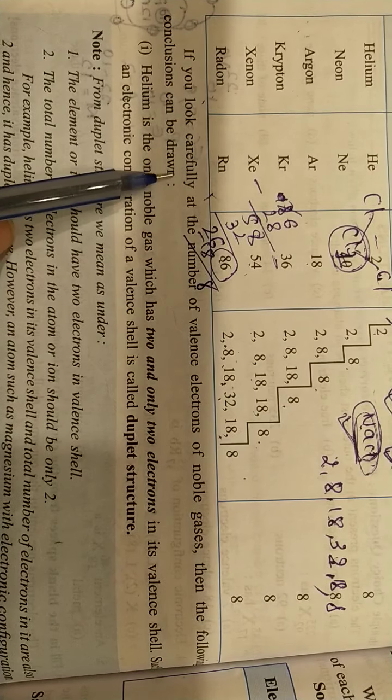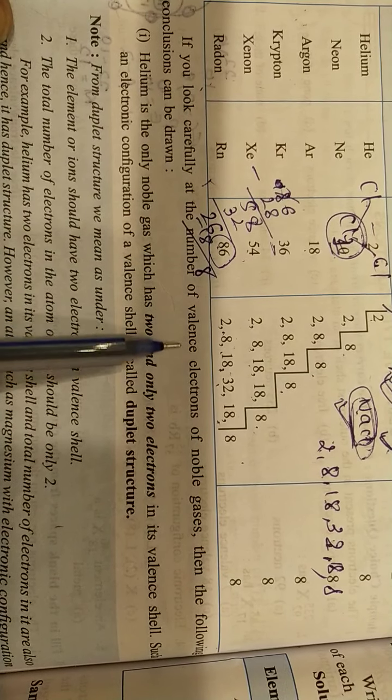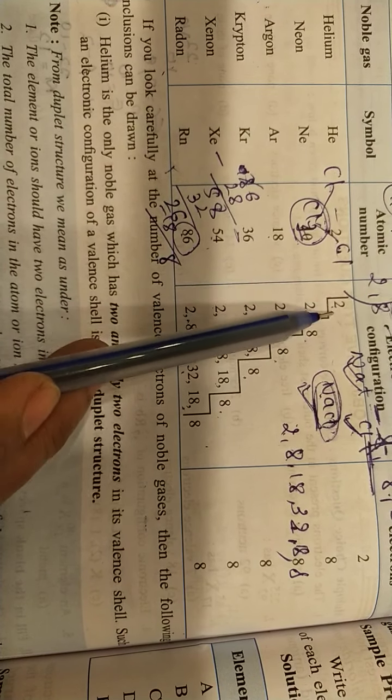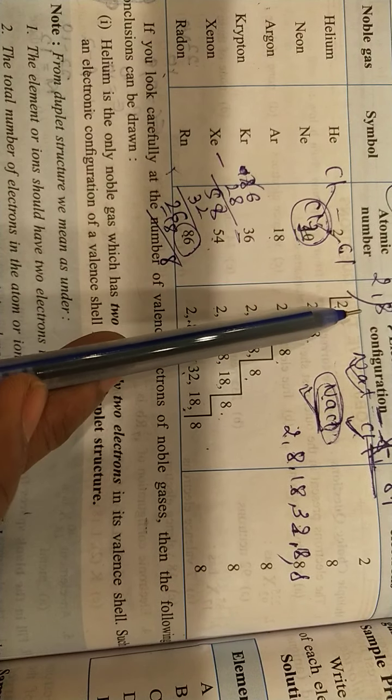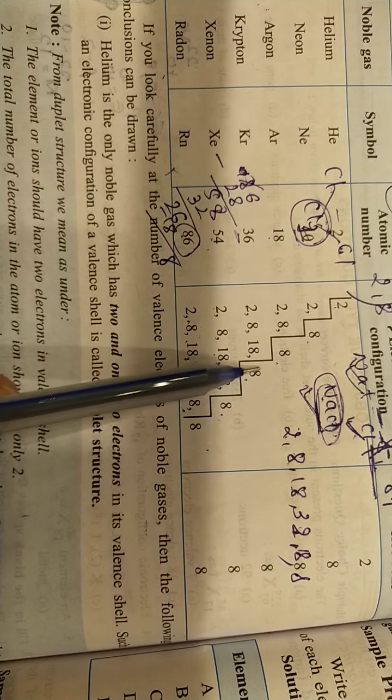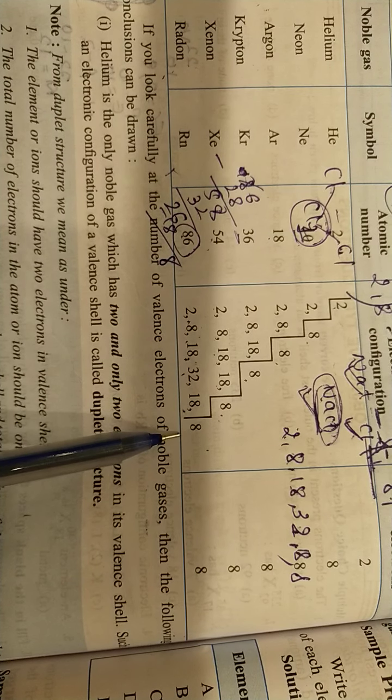Now look carefully at the number of valence electrons of the noble gases, the number of electrons in the outermost orbit. The first orbit holds only 2, so it is completely filled, giving the duplet structure, and the other elements have an octet structure.